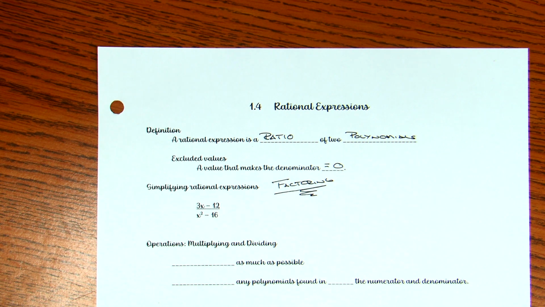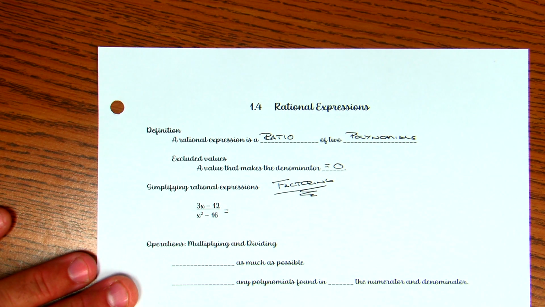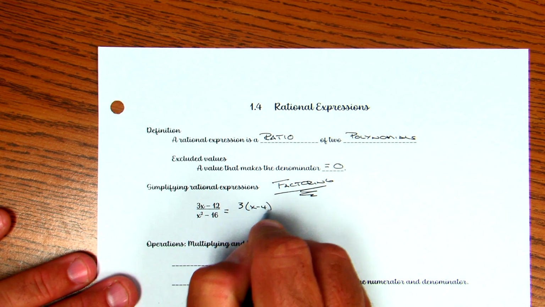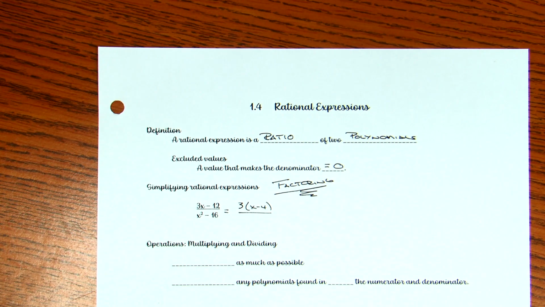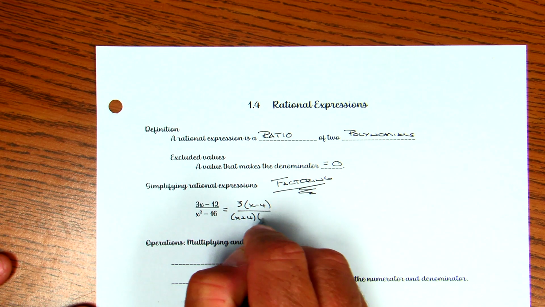So, 3x minus 12. Does 3 go into 12? Yep. So I'm going to pull out the 3. That's going to give me x minus 4. Then x squared minus 16 is the difference of two squares. So that's going to factor into x plus 4, x minus 4.